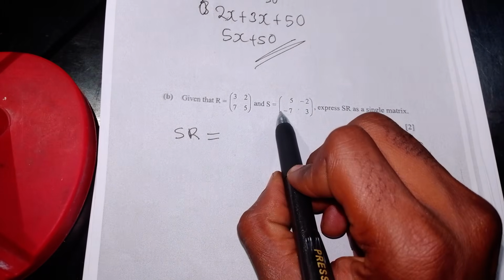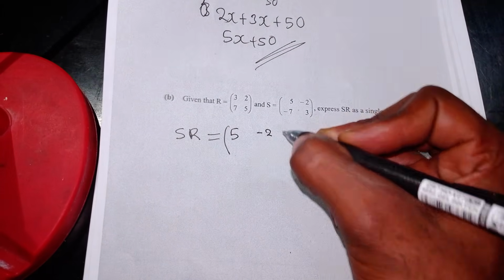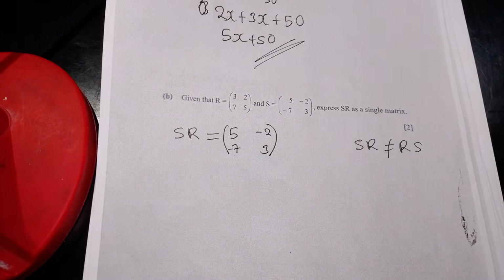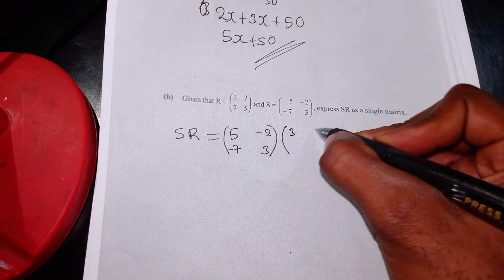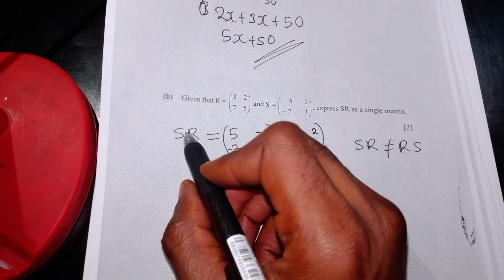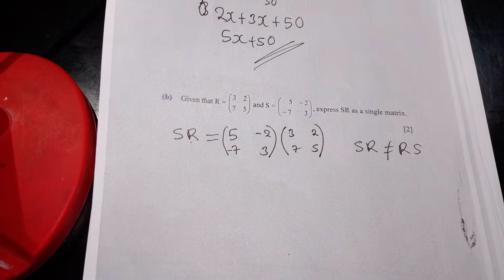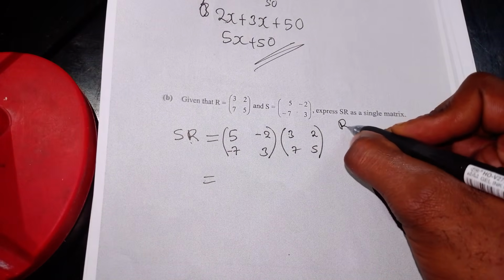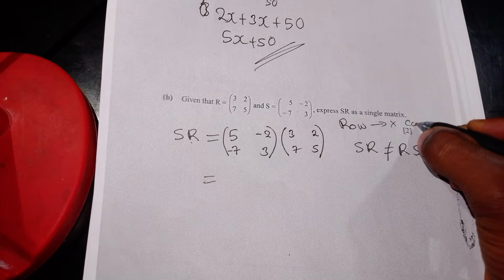So your S is this, which is 5, and then minus 2, and then minus 7, and then 3. And then your R is 3, 2, 7, 5. And since there is no sign in between, it means you are multiplying these two. So now let's multiply. Remember, multiplication here is row by column.